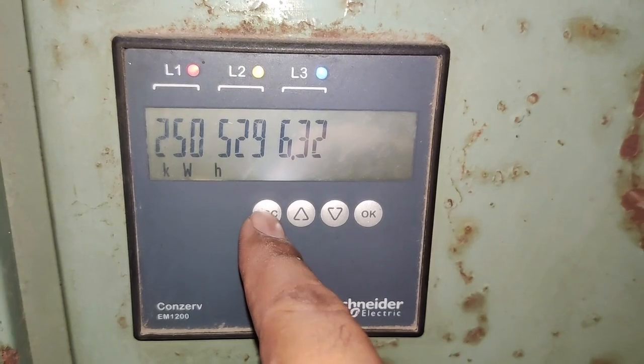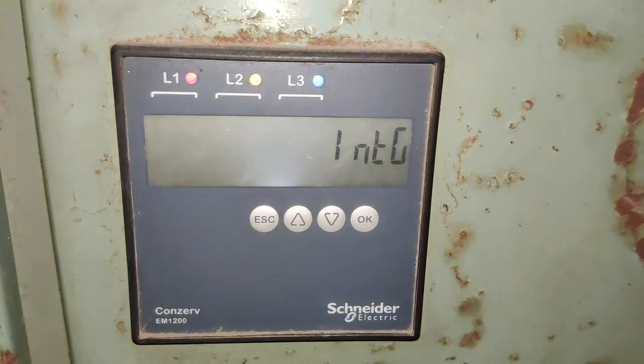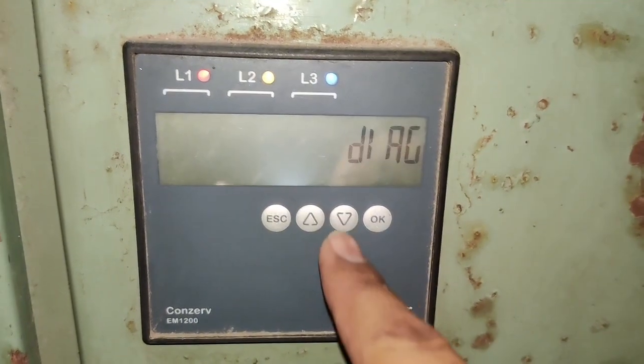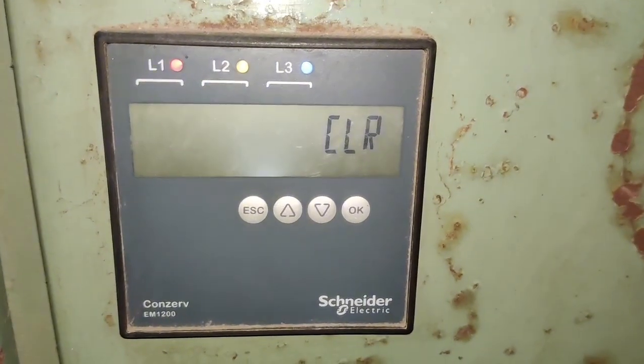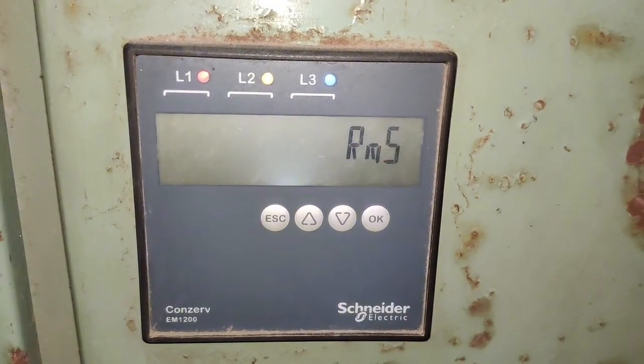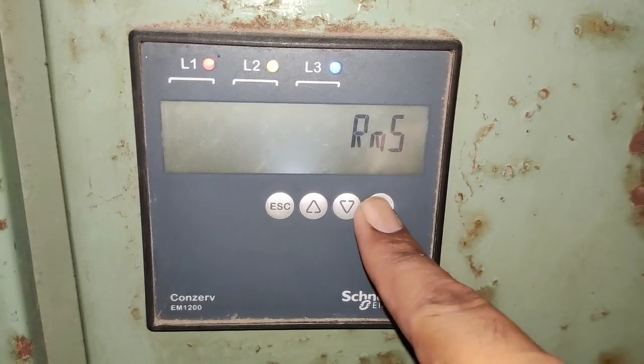For seeing other parameters, just press the escape key. And go to RMS for seeing some basic parameters. So just press the down key, again down key, set, again press the down key. So RMS, again press the OK key.